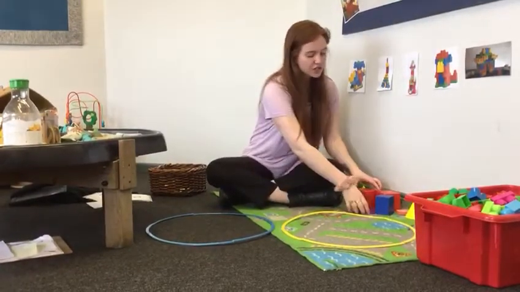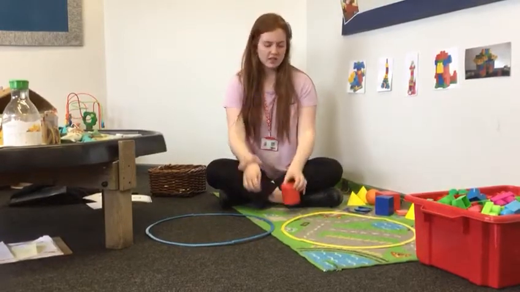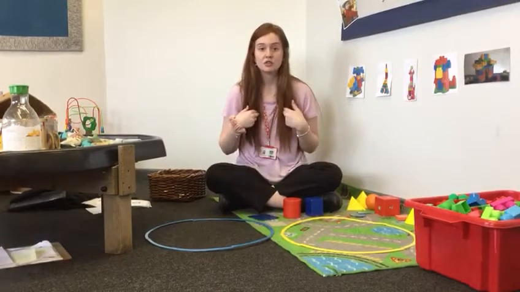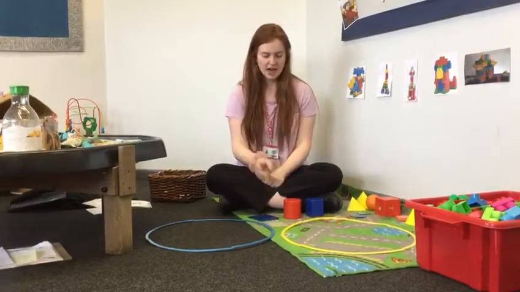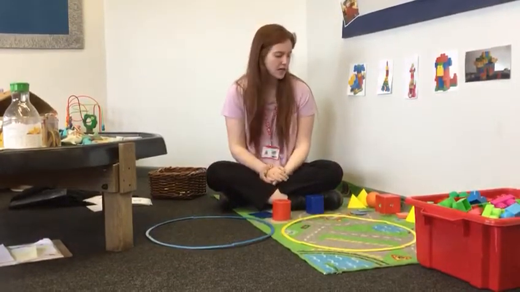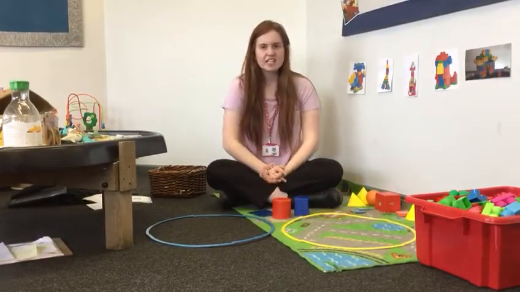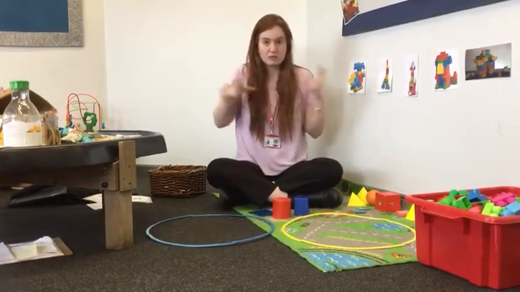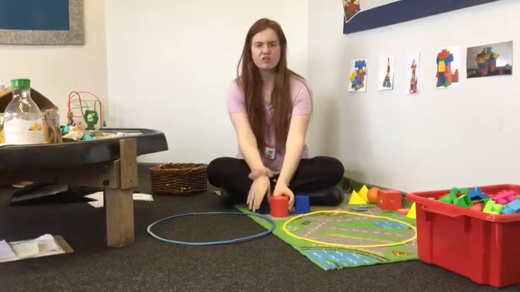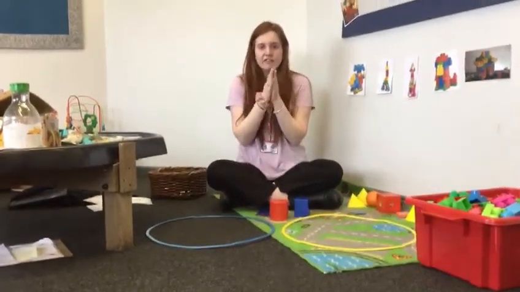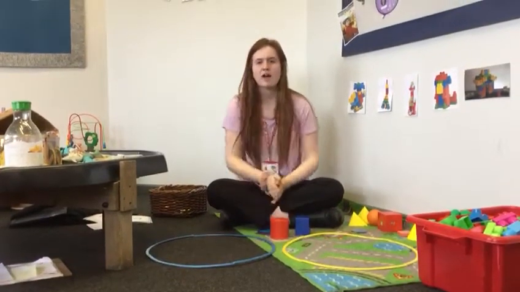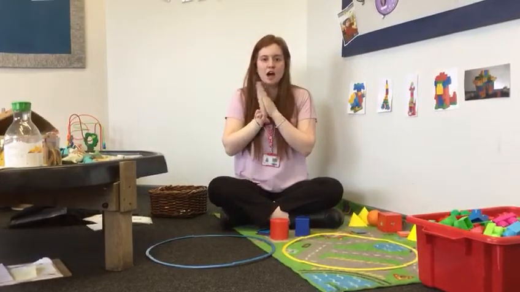Now I've got lots of different shapes here, but there are some things that are the same about them and some things that are different. Some of my shapes are 2D, and some of my shapes are 3D. My shapes that are 3D are big and fat, or some of them are small and fat, like these ones. And some of them that are 2D are really flat, so I can flatten them with my hands. These ones are 2D. So my fat ones are 3D and my flat ones are 2D.